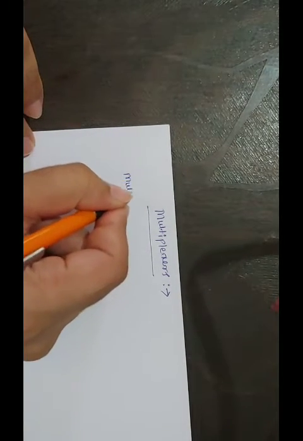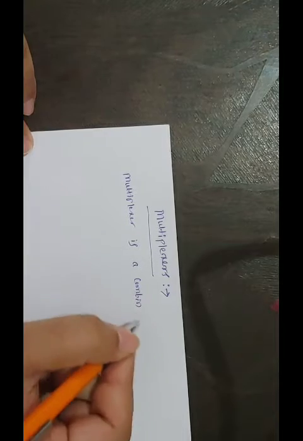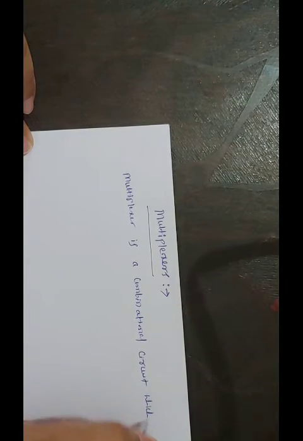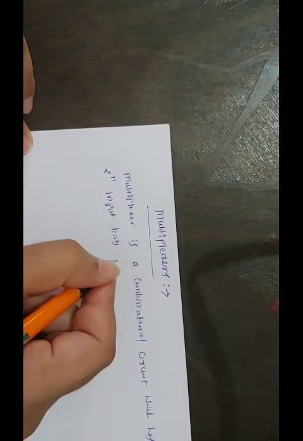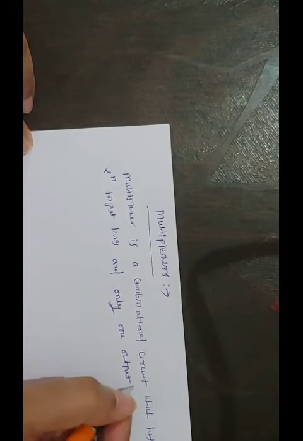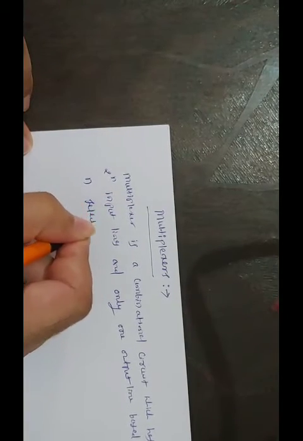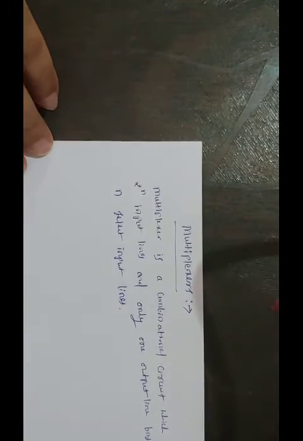Multiplexers. Let us define multiplexer. A multiplexer is a combinational circuit which has 2 to the power n input lines and only one output line, based on n select input lines. So this is the general definition of a multiplexer.